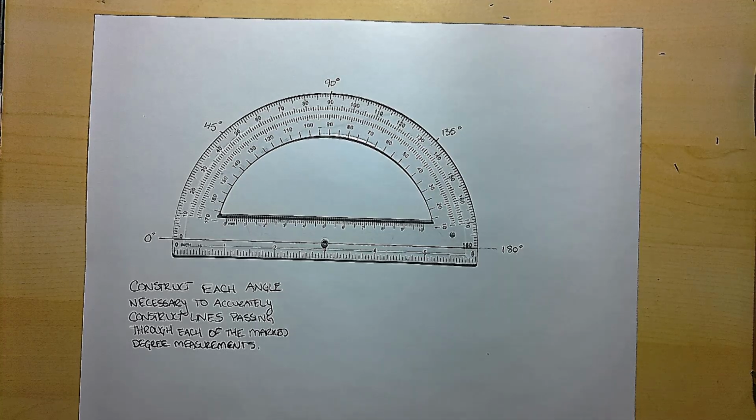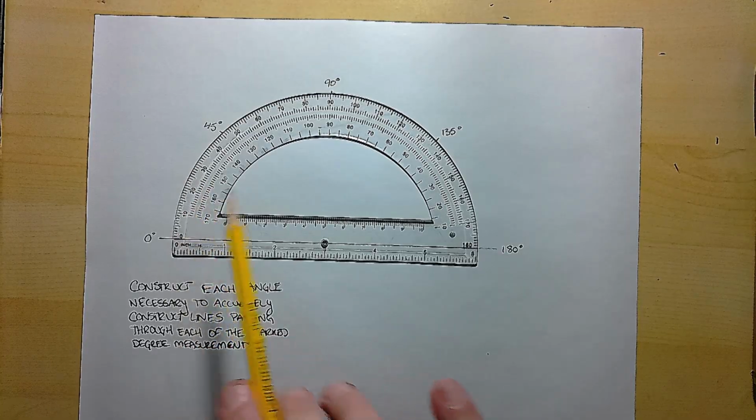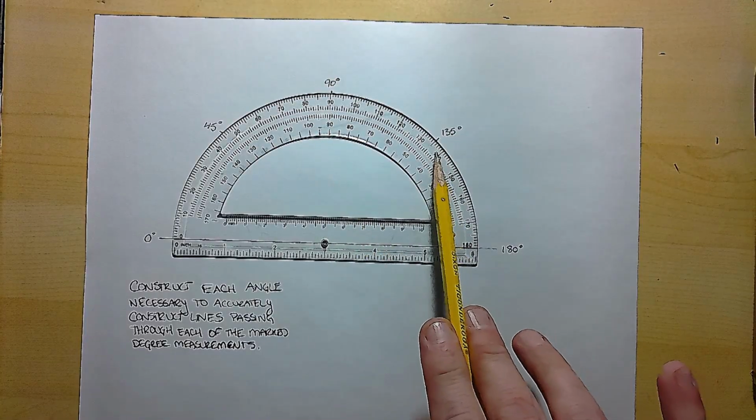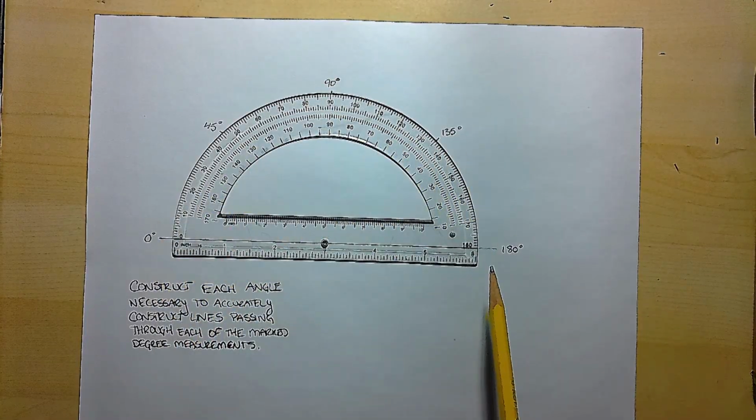So let's go ahead and explore our protractor here, all right? There are really only going to be a handful of angles that I'm going to ask you to find. And these are really the big ones: 45 degrees, 90 degrees, 135 degrees, and then 180 degrees.